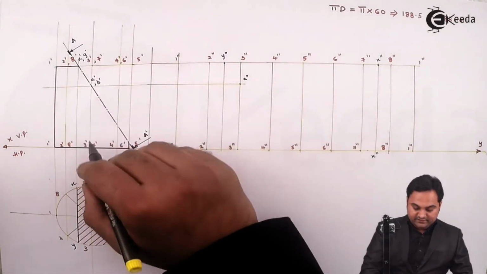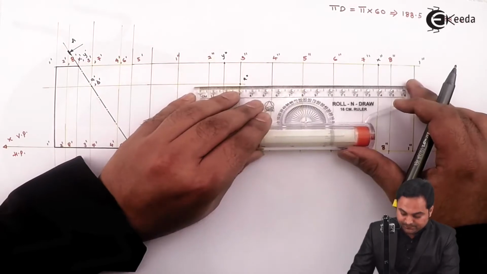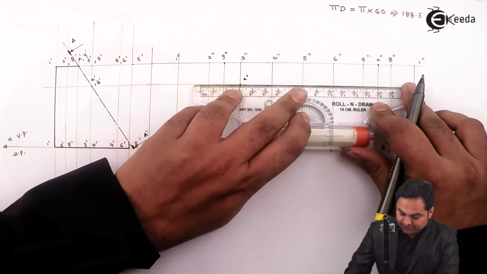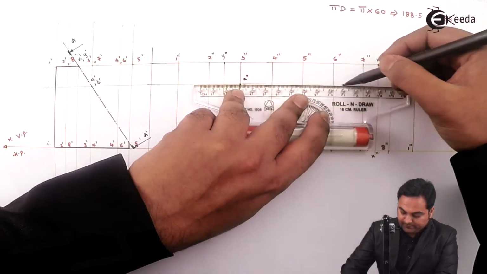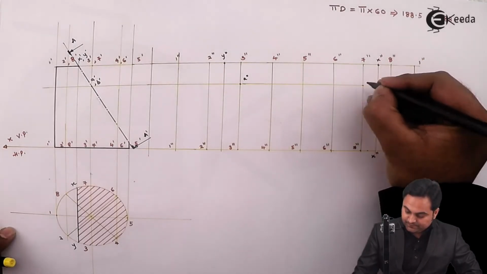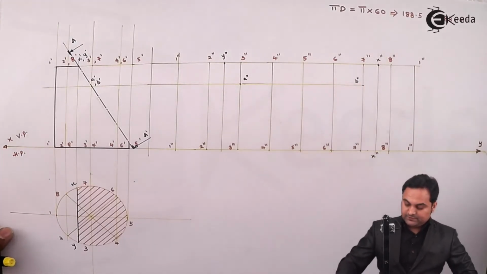Where it is cutting 7 dash, that is giving me b dash. So the same line will be projected light. Where it is cutting 7 double dash 7 double dash, that gives me b double dash.